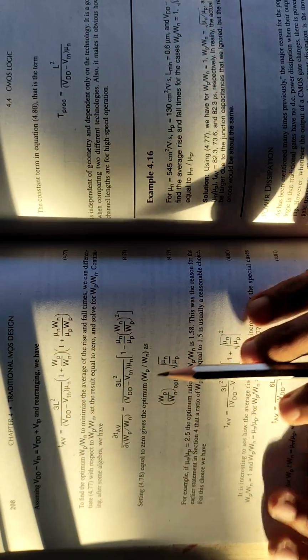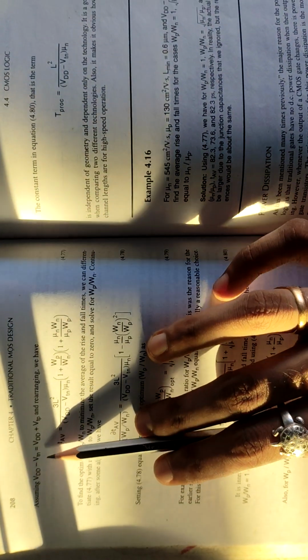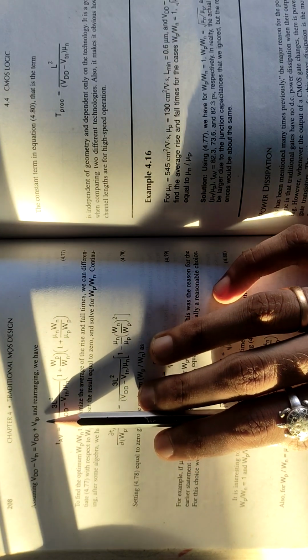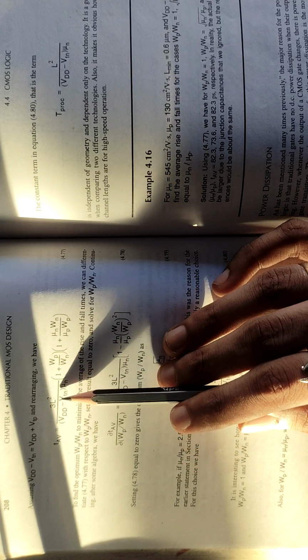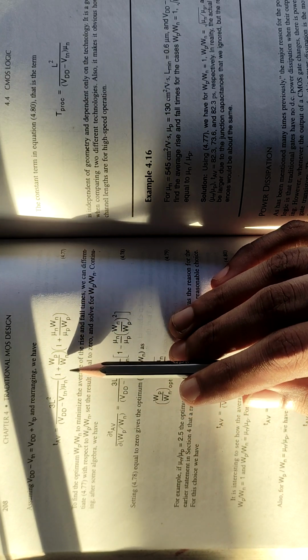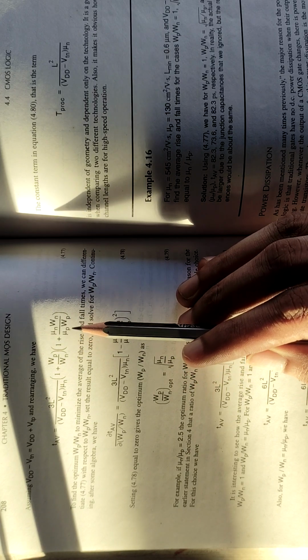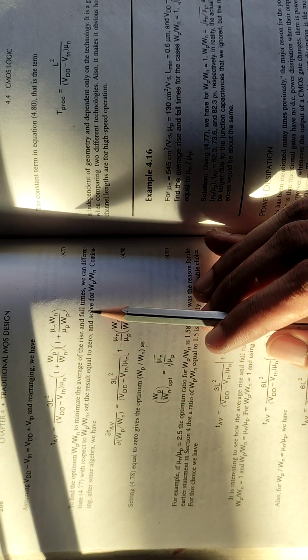You can see the equation. Assuming VDD minus VTN is equal to VDD plus VTP, and rearranging, we have TAV equal to 3L square by (VDD minus VTN) nu N, into (1 plus WP by WN), into (1 plus nu N WN by nu P WP). To find the optimum WP by WN, minimize the average of the rise and fall times.